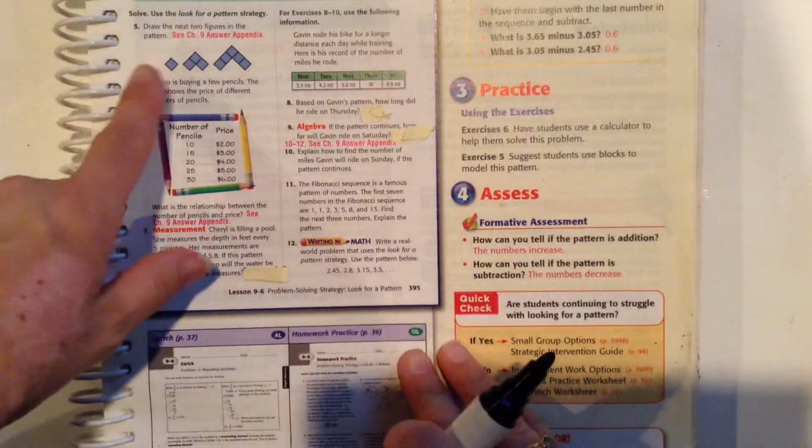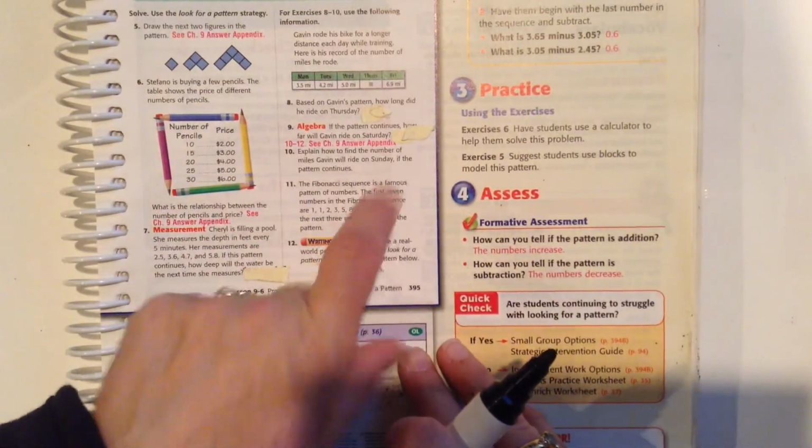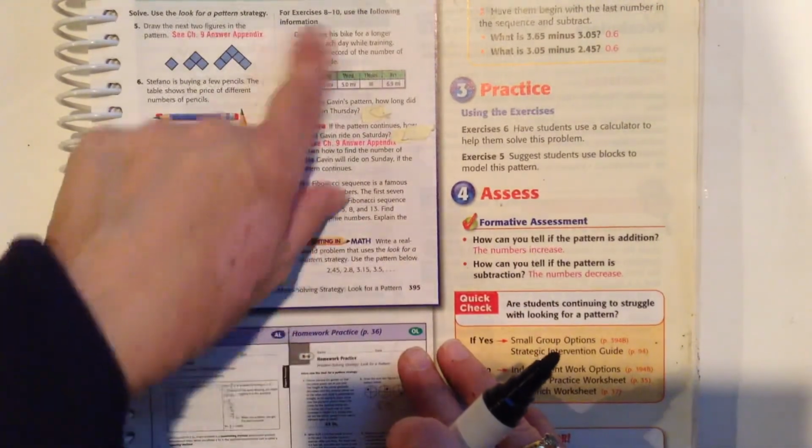But this is the page that I want you to try. So 5 through 11. 11 might be hard. Try at least the other ones and try 11, see if you can get it.